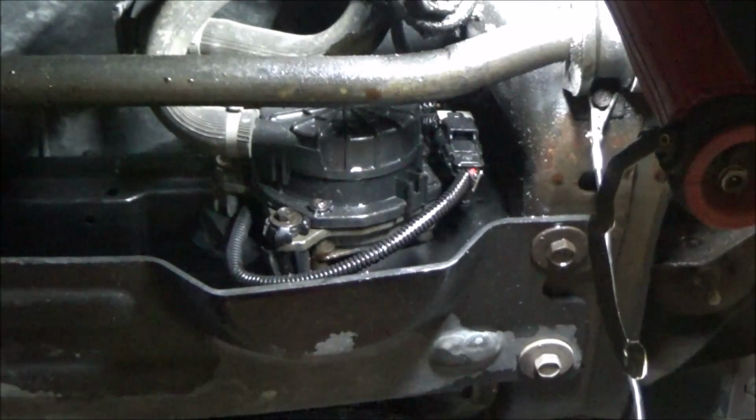But yeah, guys, I mean, pretty simple, pretty quick one here. Hopefully this gave you guys some insight on how to troubleshoot these secondary air systems. So let's wrap this one up.